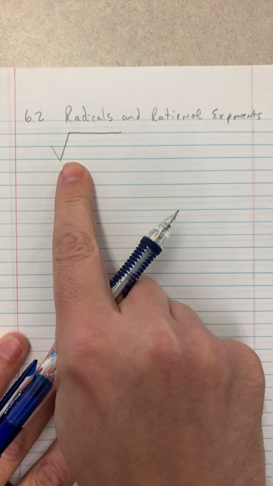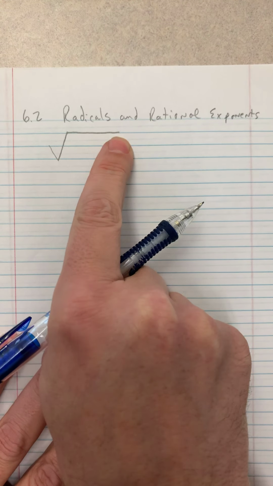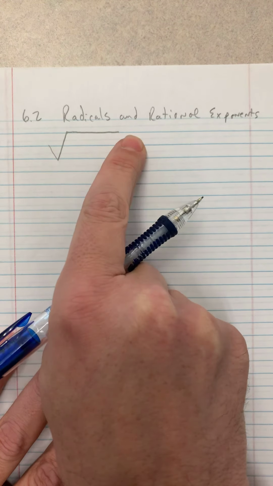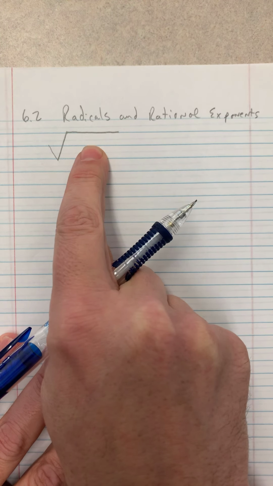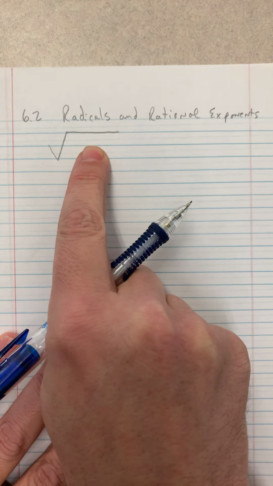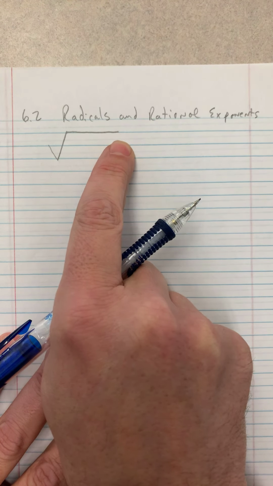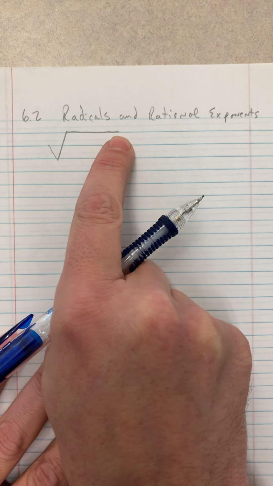Hopefully if you saw that symbol, you'd say, Mr. DeLong, that is the square root. This whole thing, you'll hear it called a radical. If there was a 5 under here, instead of calling it the square root of 5, you might hear somebody say radical 5. This is a square root symbol.